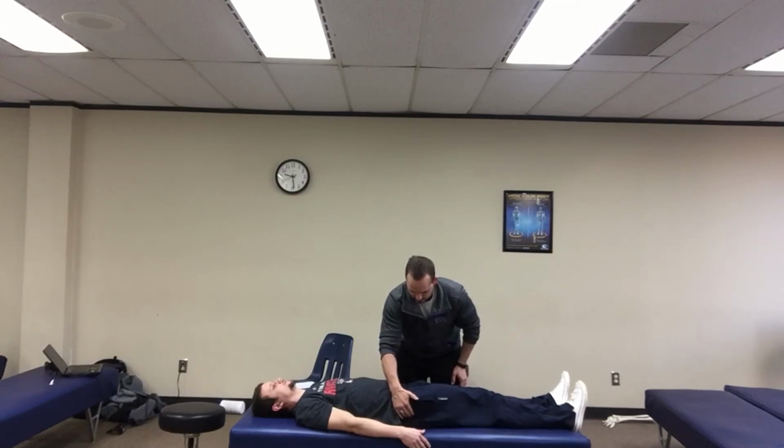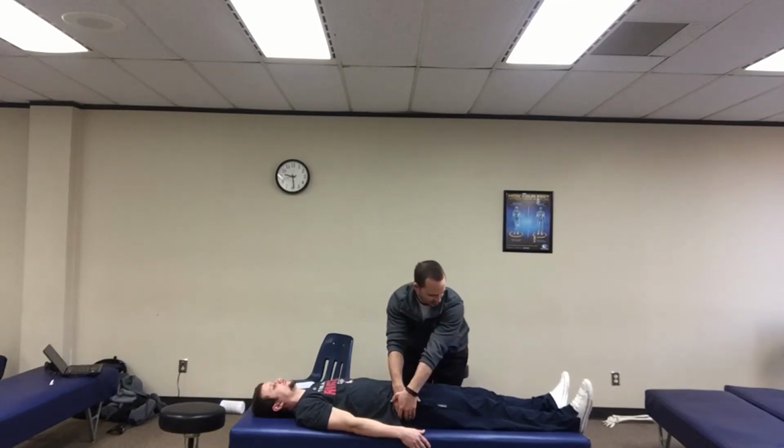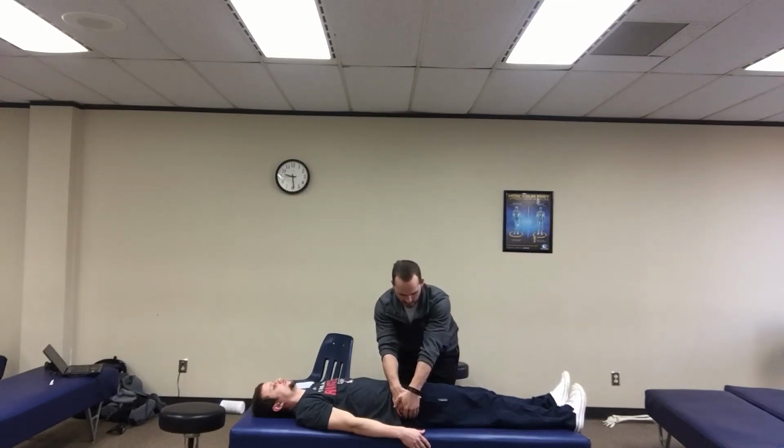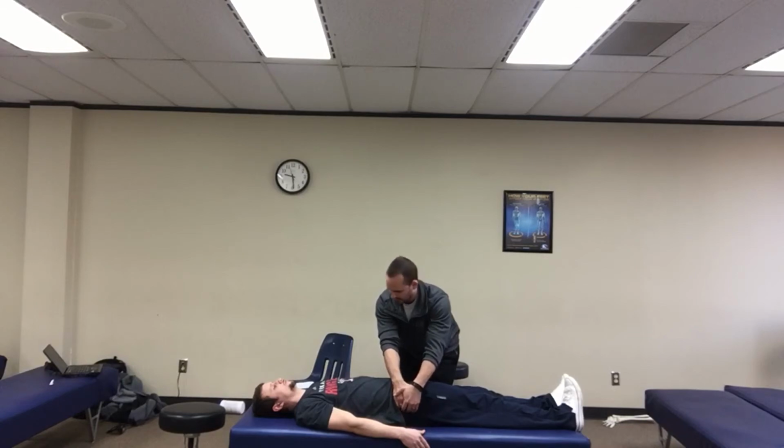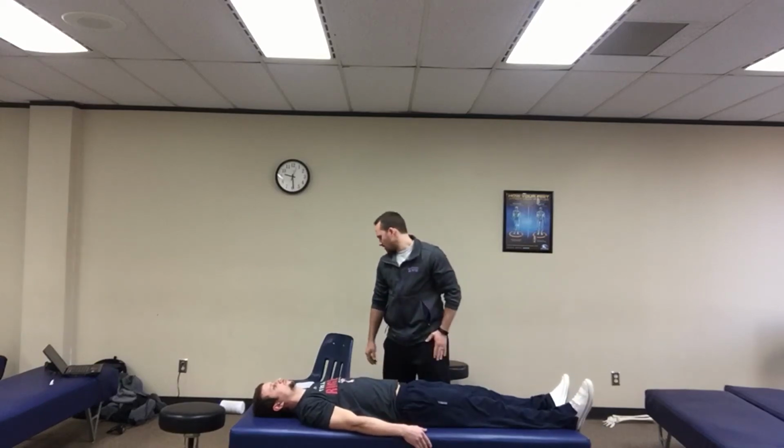Just find the tissue, perfect. Okay, so go ahead and internally rotate and go ahead, turn out. Good. One more time. Turn out. Turn in, hold it right there. I'm going to go ahead and preload. And on the last one, when I count to 3, turn your foot out as fast as you can. 1, 2, 3. Good job.